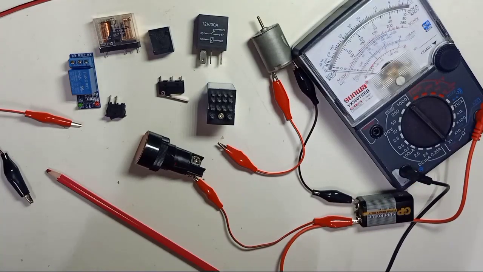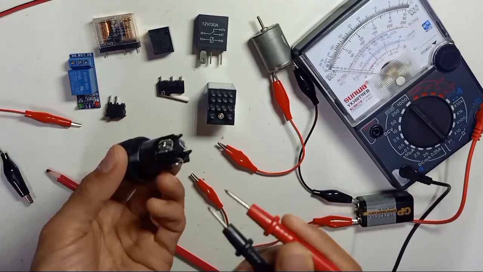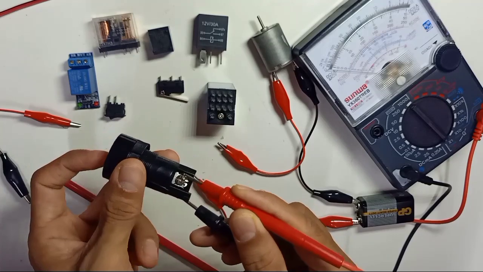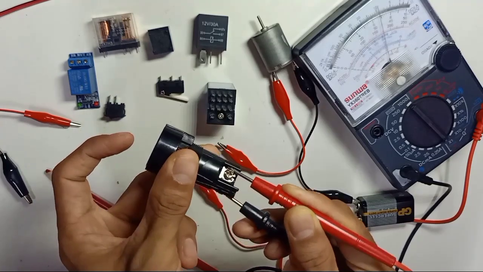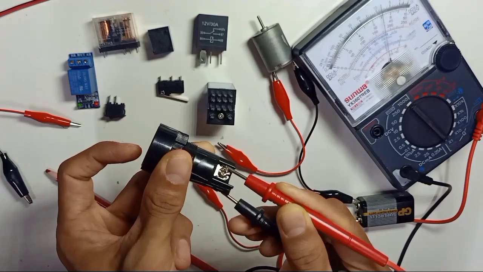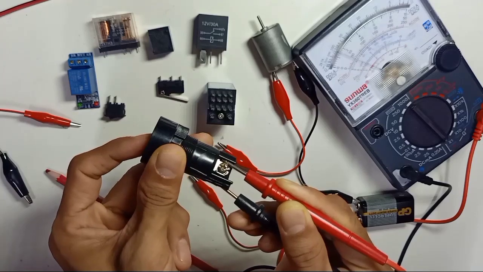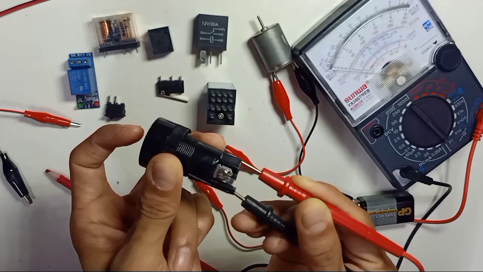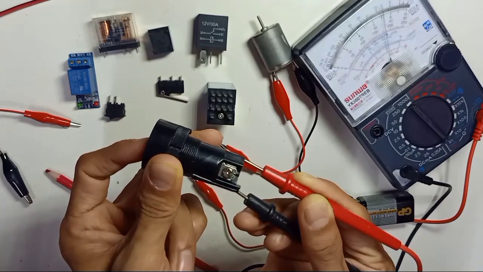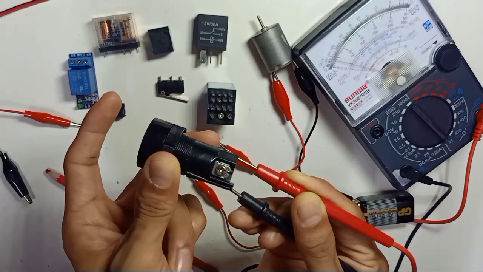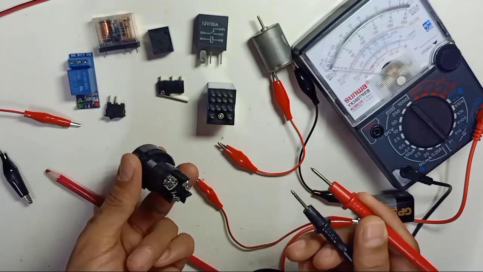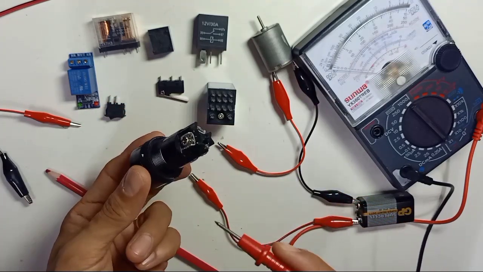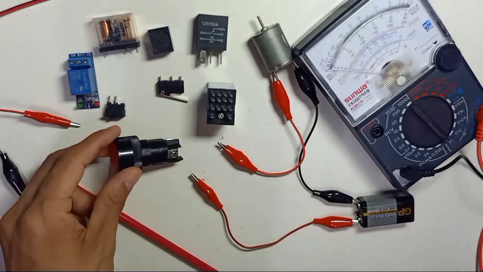We select times 1, which means for connectivity. Common to normally closed: before I press, the contact is already on, but if I press, the contact is off. Common to normally open: if I press, the contact is on, and when I release, the contact is off. So that is opposite. This is the difference between normally closed and normally open.